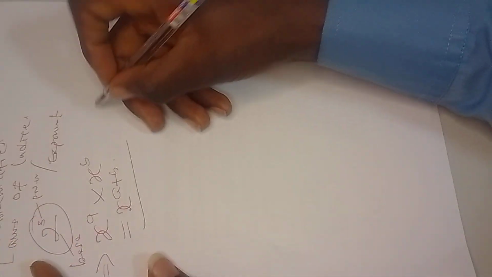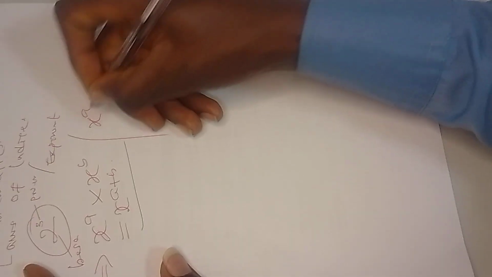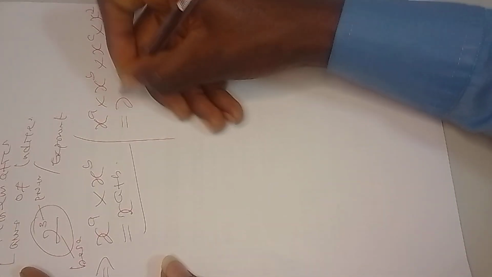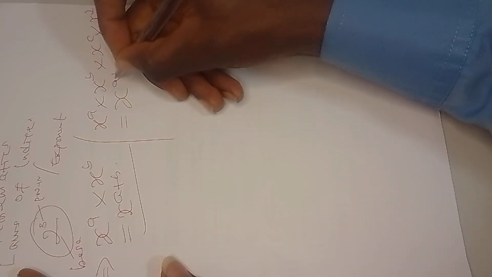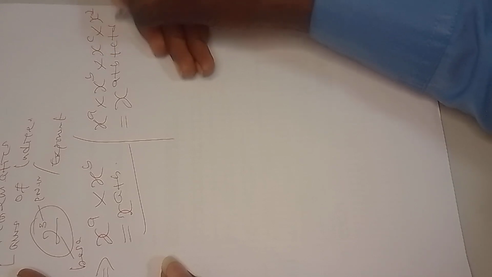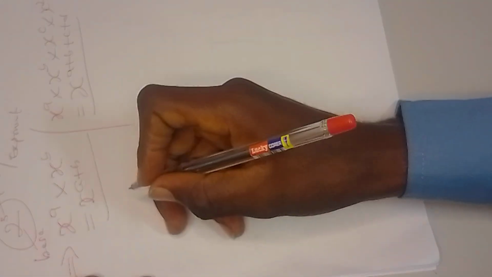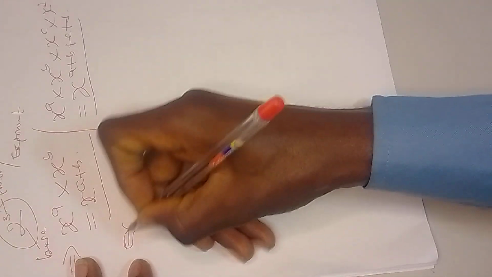It is the same as when you have something like this: x raised to the power of a times x raised to the power of b times x raised to the power of c times even x raised to the power of d. You pick the common base and add up the power. A plus b plus c plus d. It is as simple as that. That's the first law of indices. So today we're going to spend some time looking at some examples, exercises.